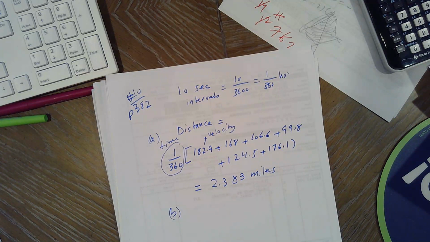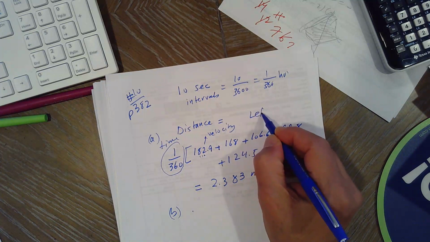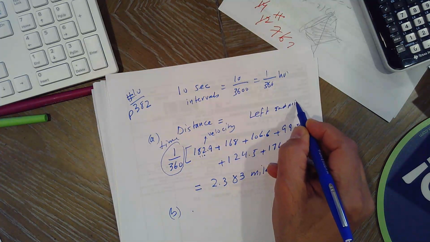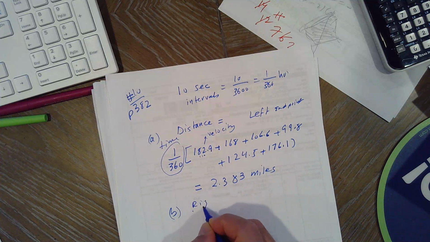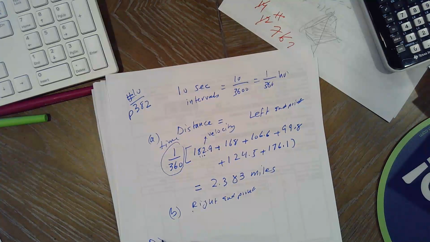Okay, part B. Give another estimate using the velocities at the end of the time periods. So we did the left endpoint. Now we're going to do the right endpoint. So distance is 1 over 360.